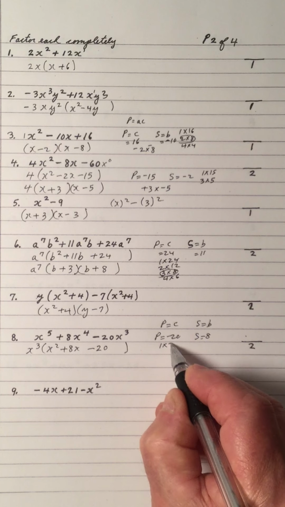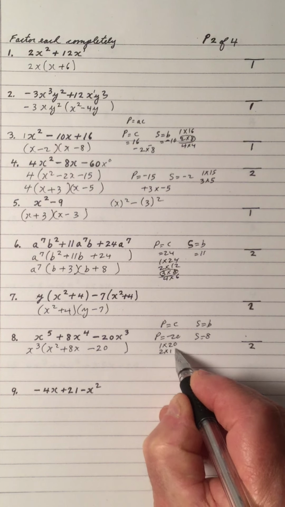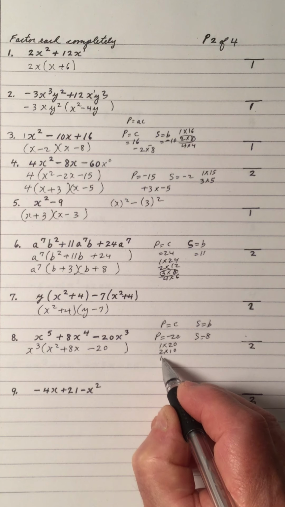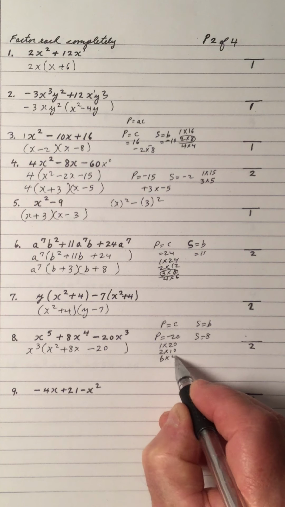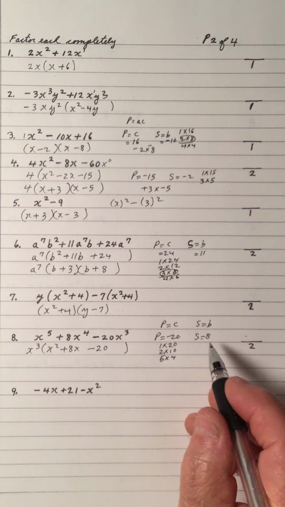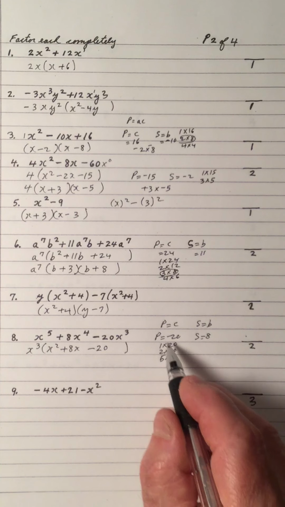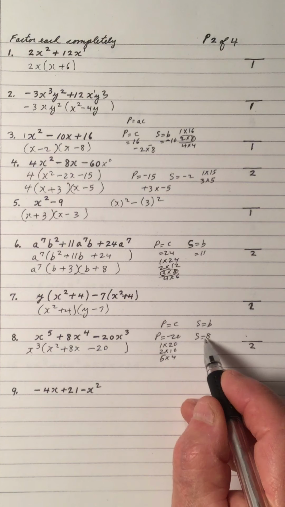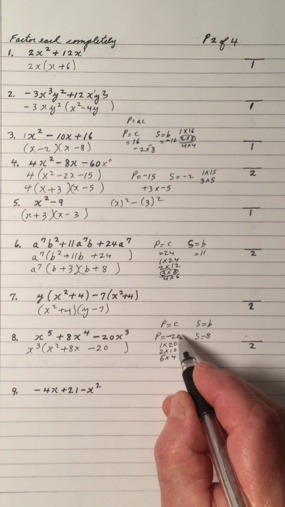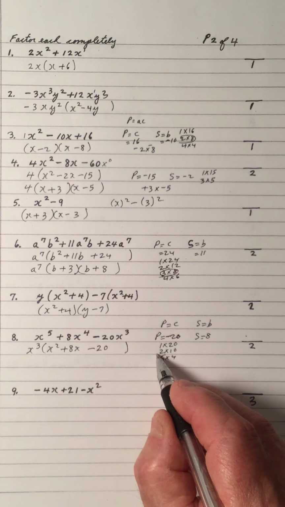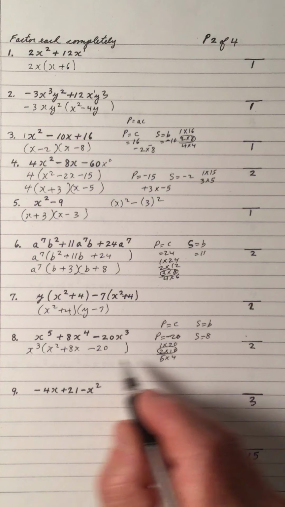Factors of 20 are 1 times 20, 2 times 10, 5 times 4. And what factors of 20 give you an 8? Notice the product is a negative 20. So the factors differ to give you 8, so it's 2 and 10.